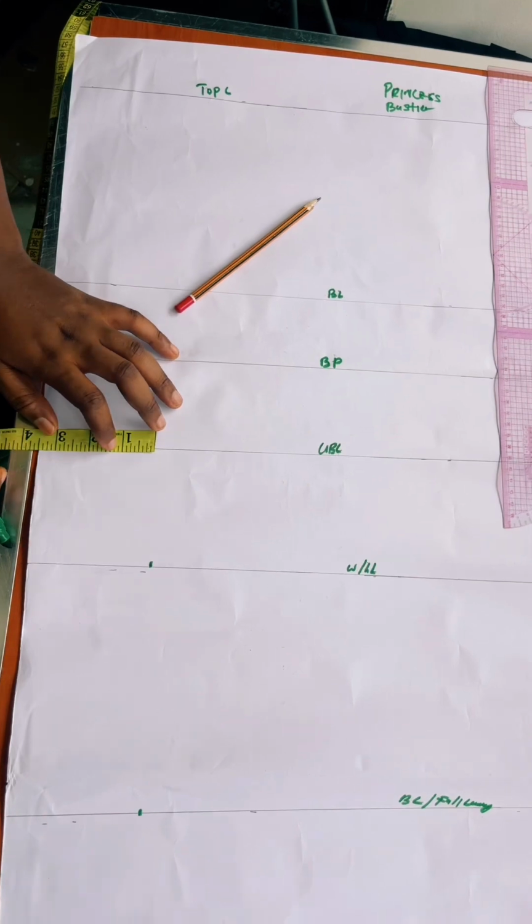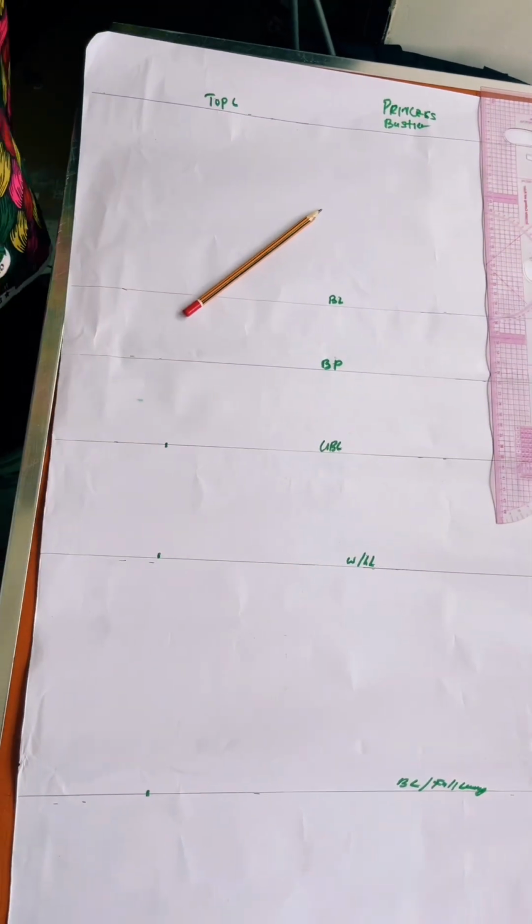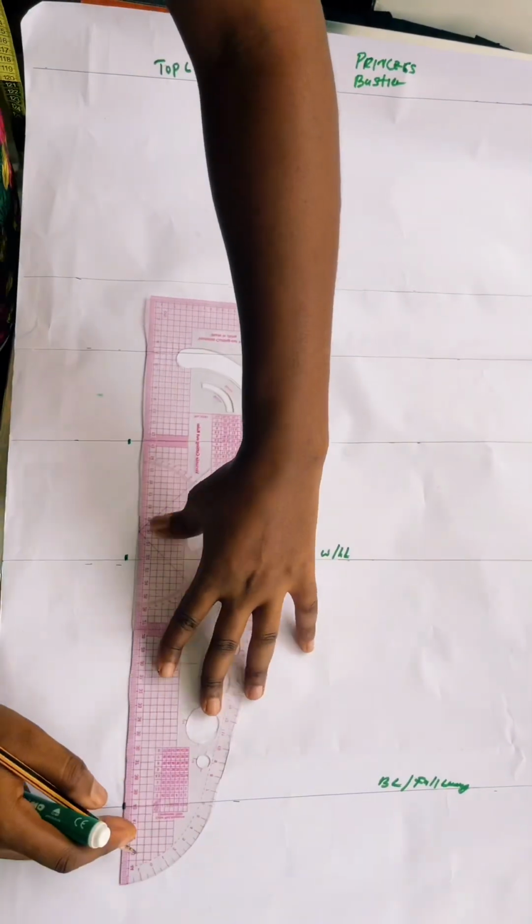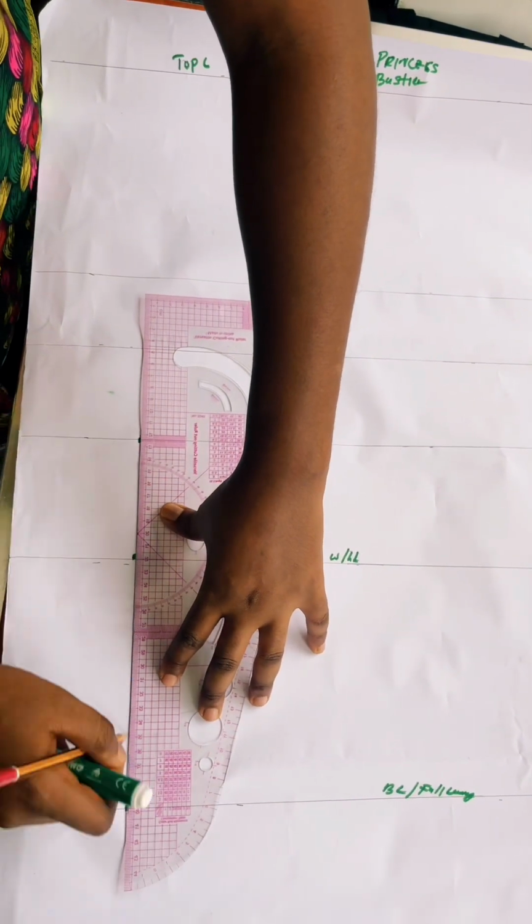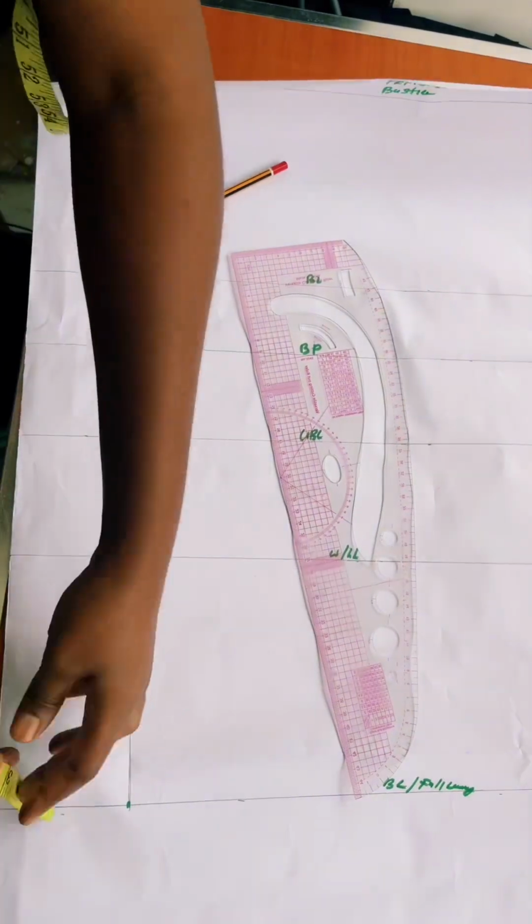Wetin be bust span? Bust span na your nipple to nipple. My nipple to nipple na 3.5. See me, I dey mark am. I don already mark my 3.5 out. And the next thing what I go do be say I go put my 2.5.